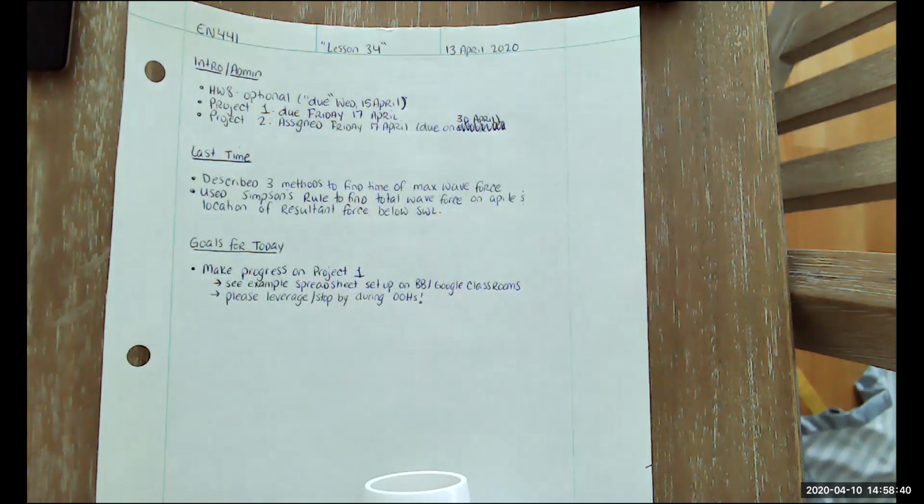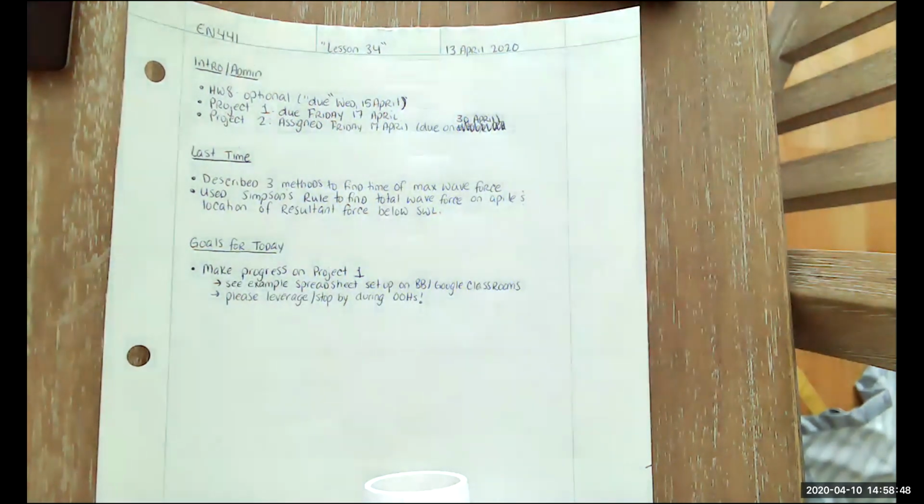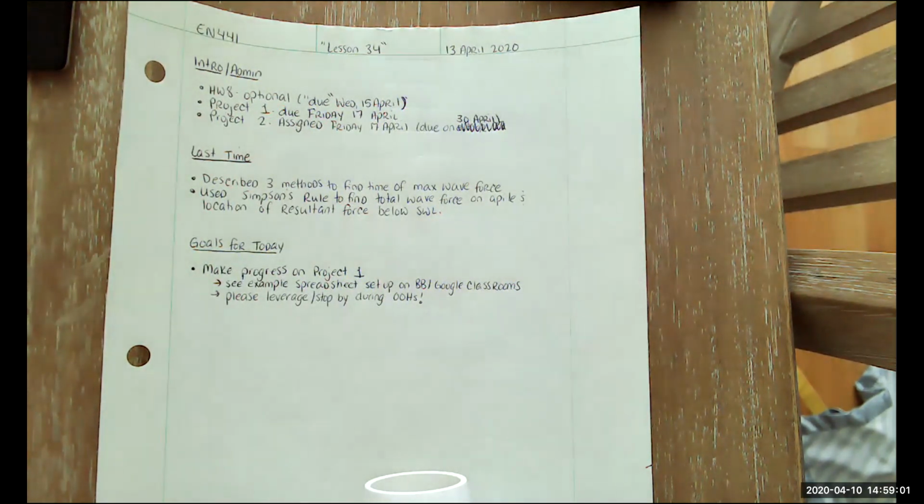I do plan to assign project 2 on Friday. Project 2 is a little bit different. It should be a little bit more of an opportunity to look at a real world ocean structure, talk about maybe how it's similar and different from the structures that we've studied in class. We've done a lot of simplification. So it's a chance to think about how we have some other uncertainties when we're looking at these more complex structures.